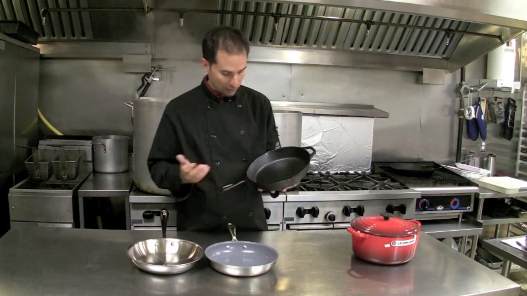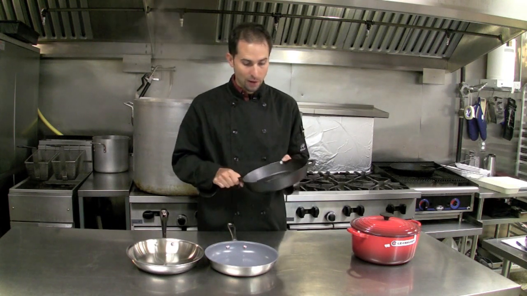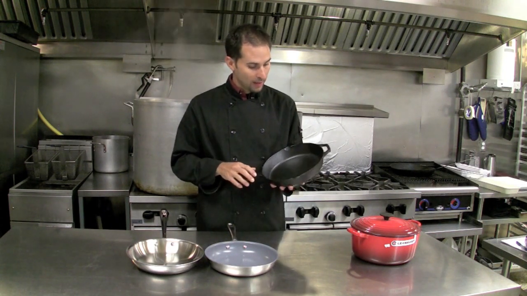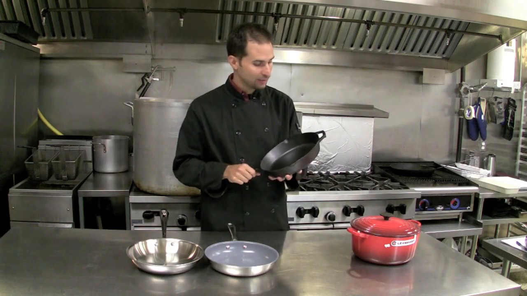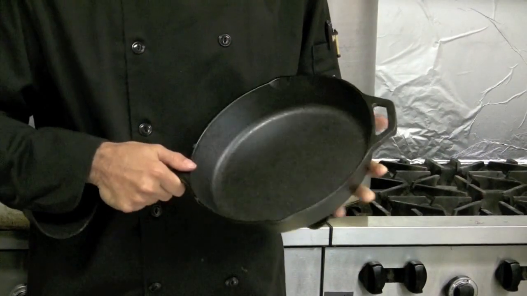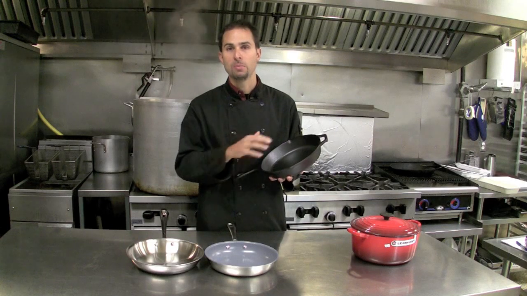Why would you use cast iron? First of all, everybody should have a cast iron pan in their collection. It is by far the best naturally non-stick pan to have. It is indestructible and sears meat and fish better than anything else.